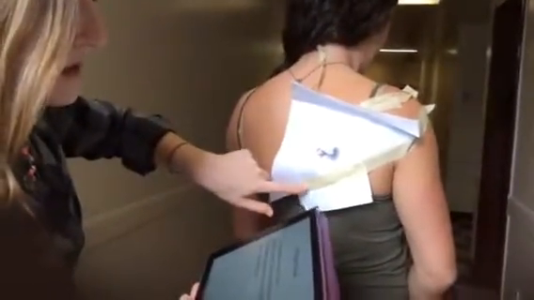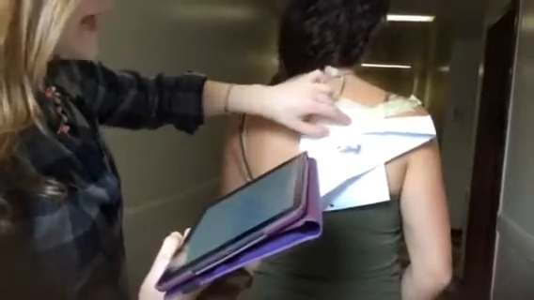Okay. So now we have the infraspinatus. The infraspinatus originates from the infraspinous fossa of the scapula on to the greater tuberosity of the humerus, and that does external rotation. We also have the supraspinatus right here, which originates from the supraspinous fossa of the scapula and inserts on the greater tuberosity, which causes abduction.